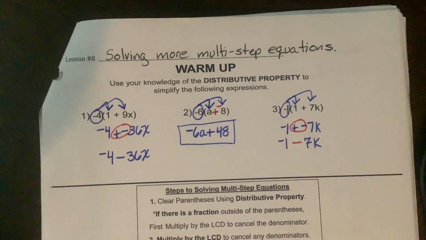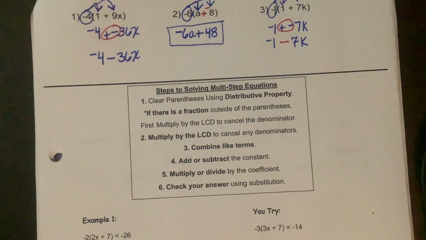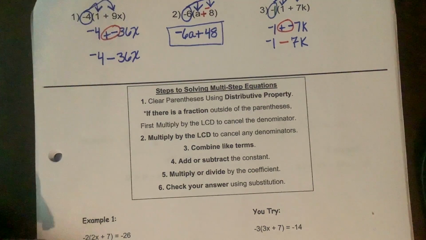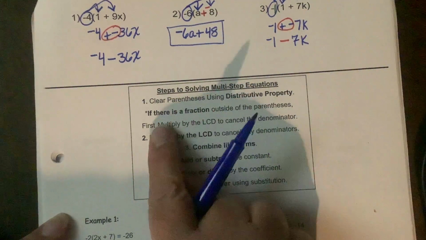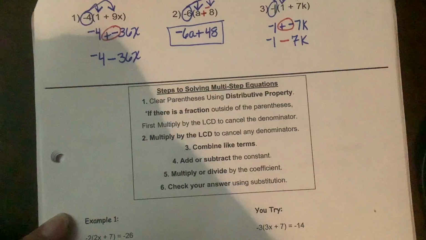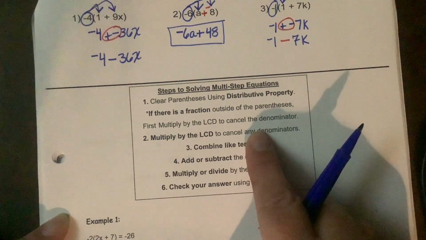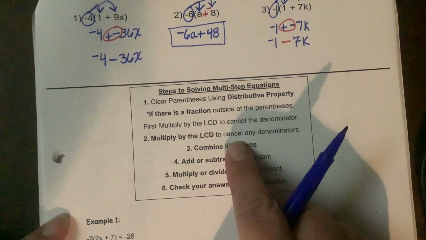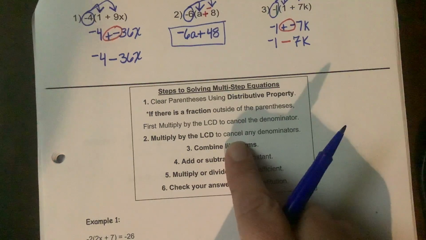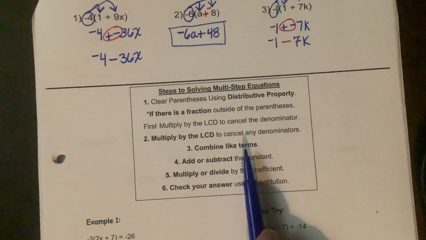Now, you know how much I love you? I love you guys so much that I typed out all the steps to solving multi-step equations so you don't have to write them. But let's talk about them. All right, clear parentheses using distributive property. But if there's a fraction outside of the parentheses, first multiply by the least common denominator to get rid of it. But if there's a fraction in the parentheses, multiply by the least common denominator to cancel any denominators. All right, combine like terms.